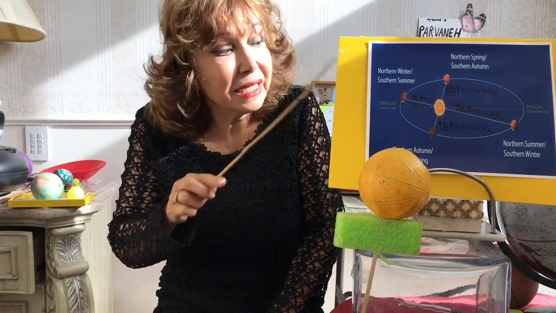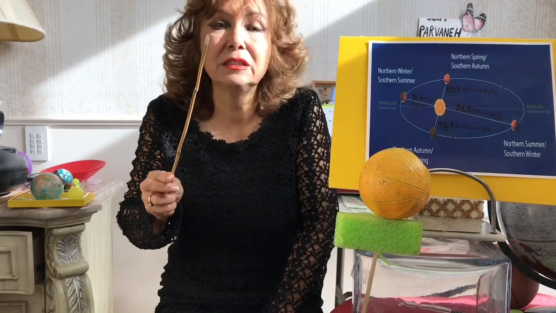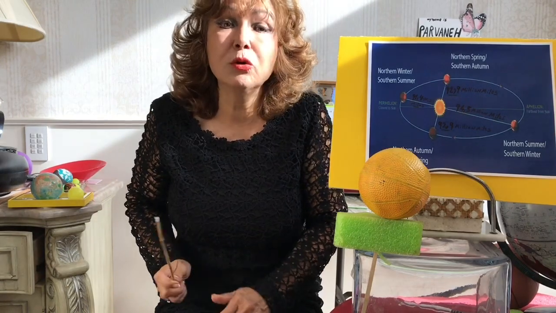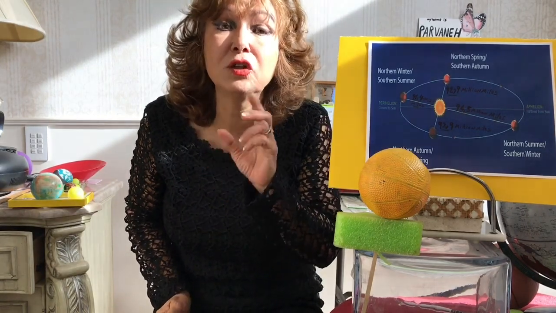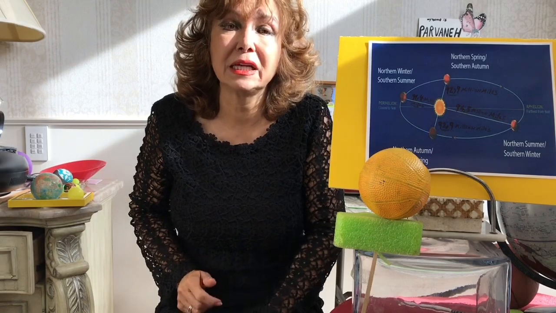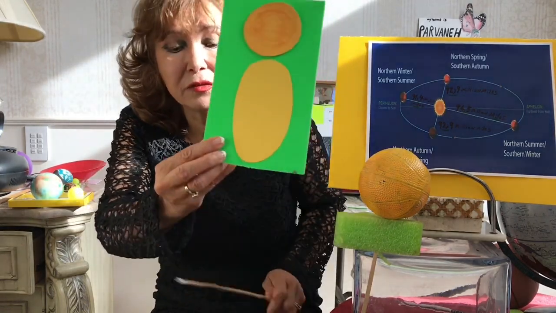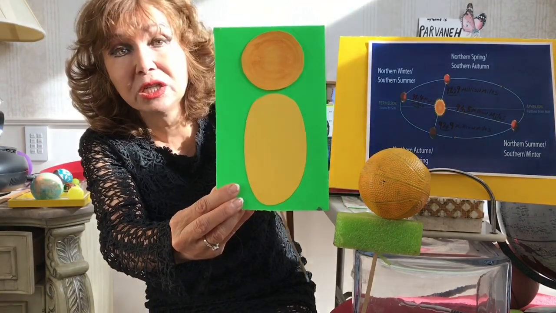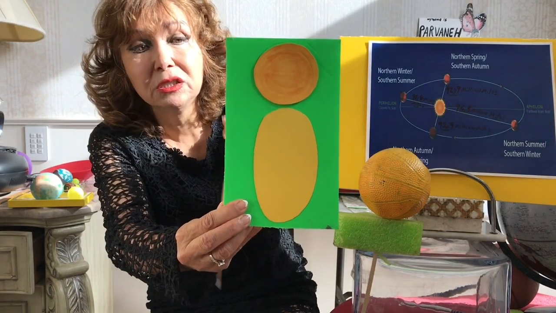But this distance is not what creates our summer or winter. The important thing is when we receive direct or indirect radiation from the sun. This is what I drew for you. When we receive direct radiation, we have strong radiation, it is summer.